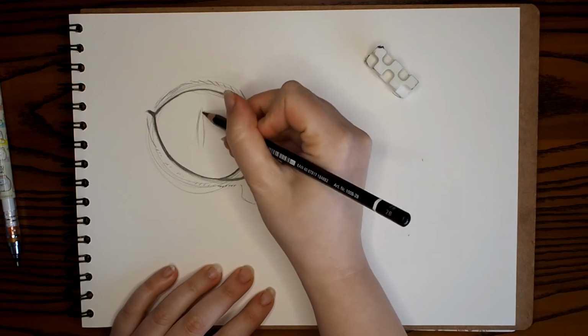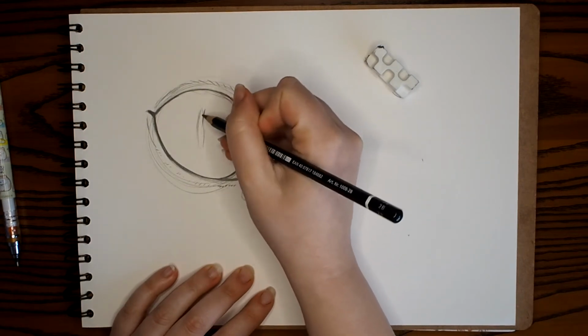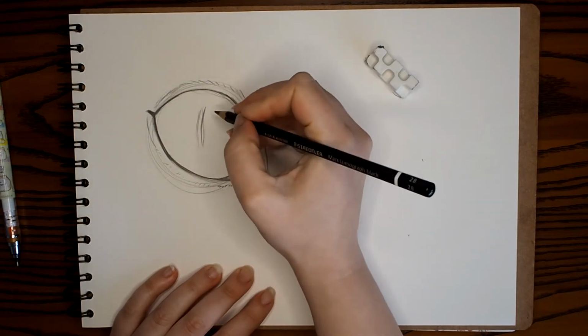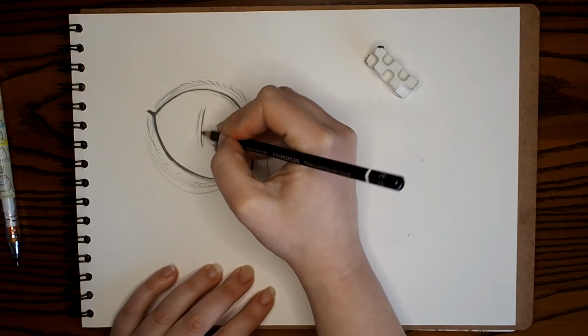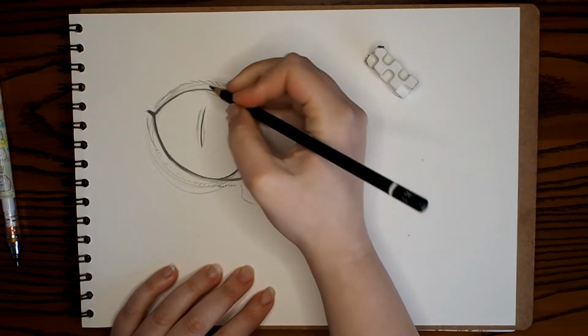I'm just going to move it ever so slightly over. Don't worry about the fact that this is still here. We can go over the top of this later. Obviously, if you want to erase it, feel free. That's absolutely fine. It's just my personal preference. I tend to just be lazy and not erase anything.